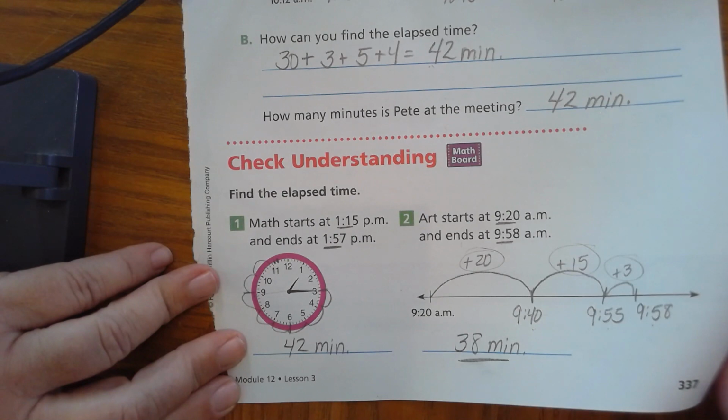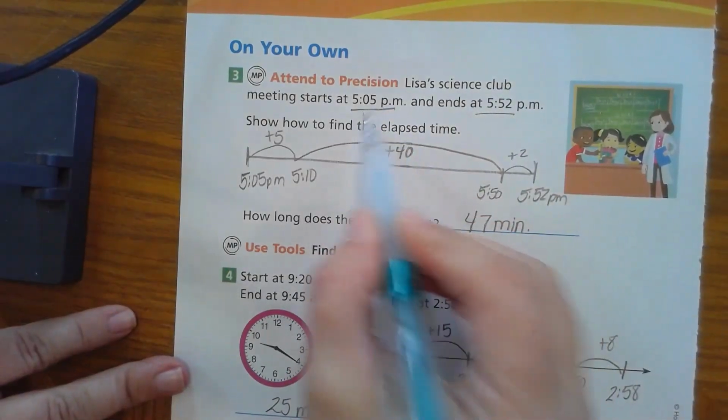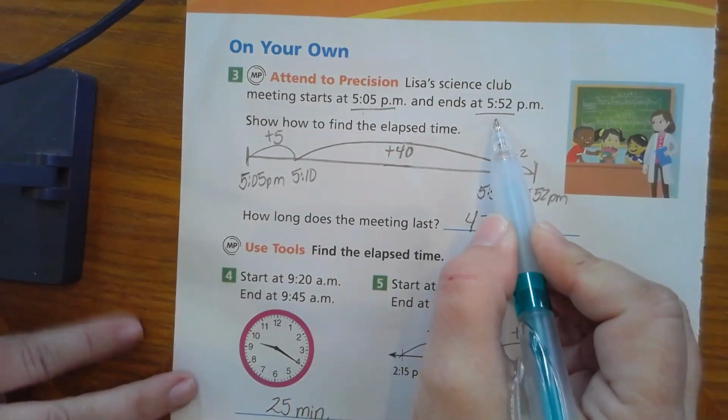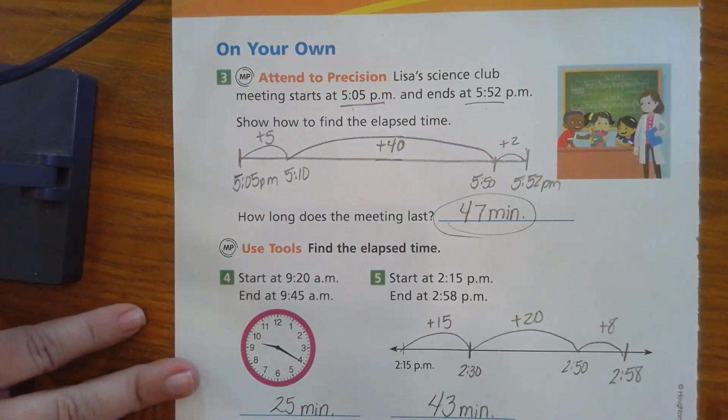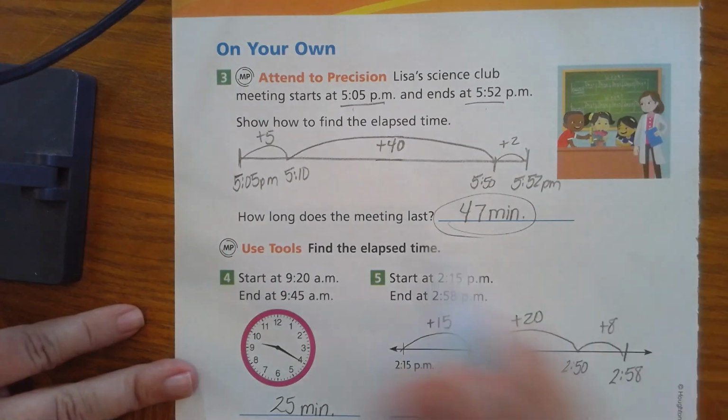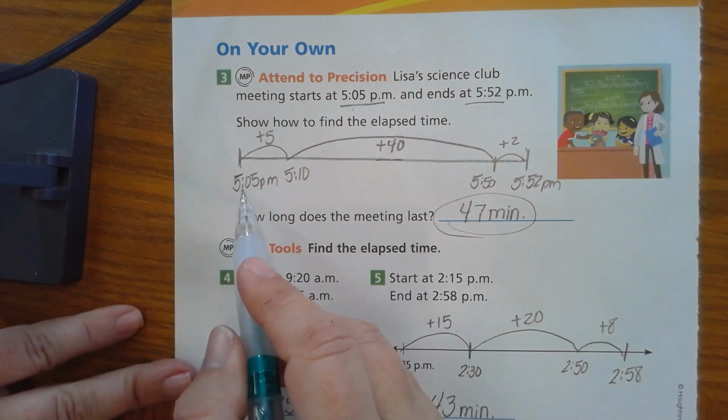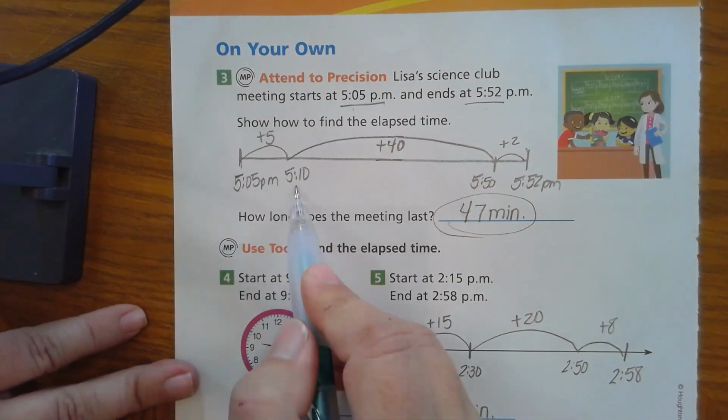All right, on the back side, Lisa's Science Club starts at 5:05, ends at 5:52. How much time has elapsed? Now, this is what I chose to do. As long as you came up with minutes as your answer, you could have done yours a little differently, and that's okay. I started at 5:05, and I said, well, you know what? I like to count by tens. Tens are pretty easy. So I added 5 to get me at 5:10.